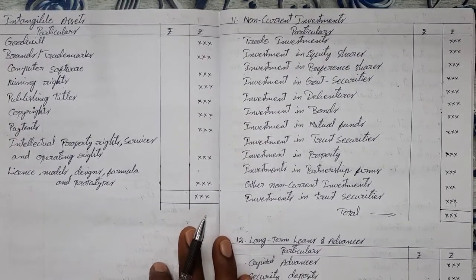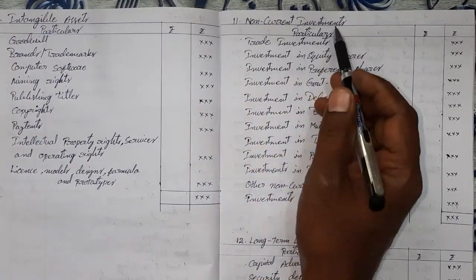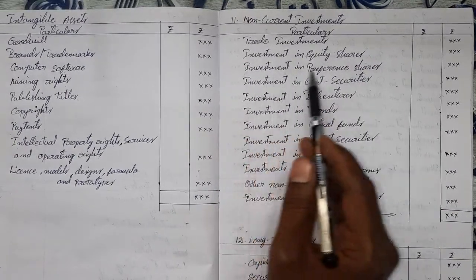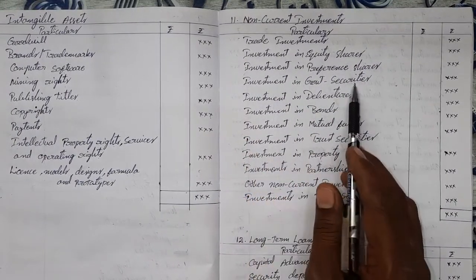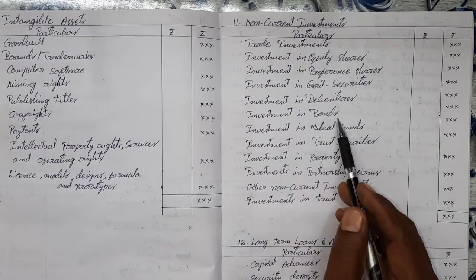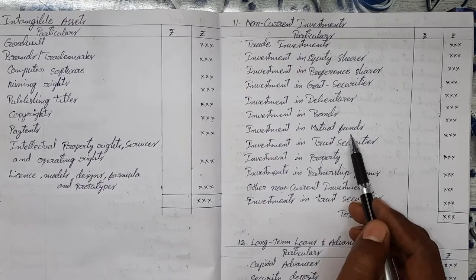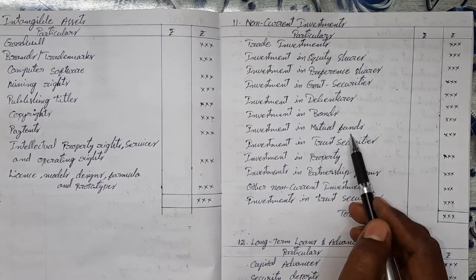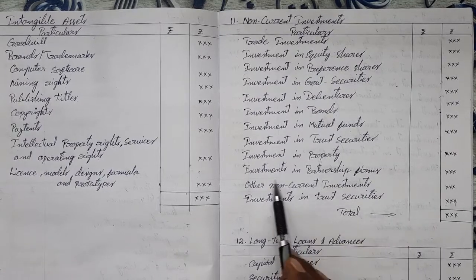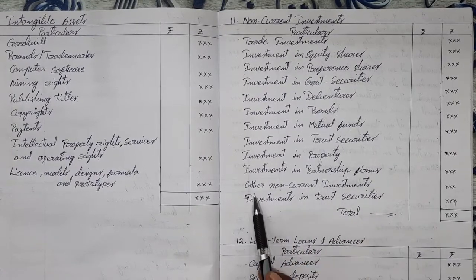Next, non-current investments. Under non-current investments: trade investments, investment in equity shares, investment in preferential shares, investment in government securities, investments in debentures, bonds, mutual funds, trust securities, property, partnership firms, and other non-current investments.